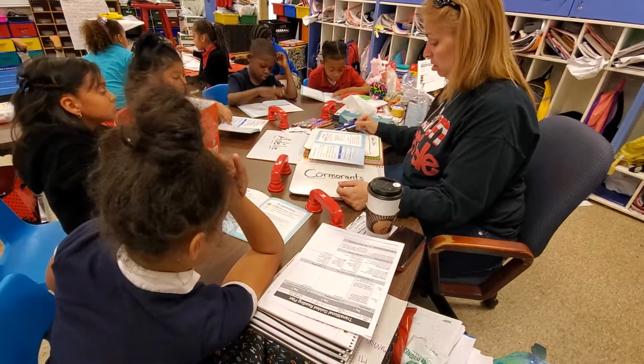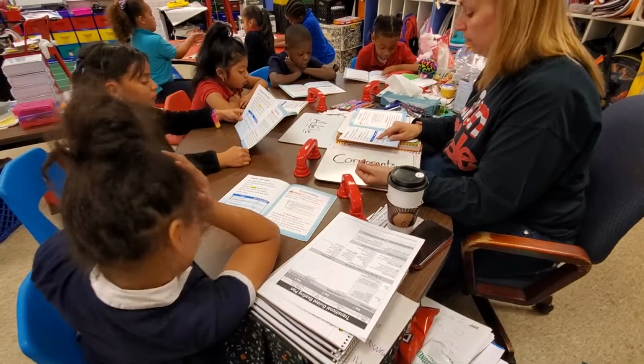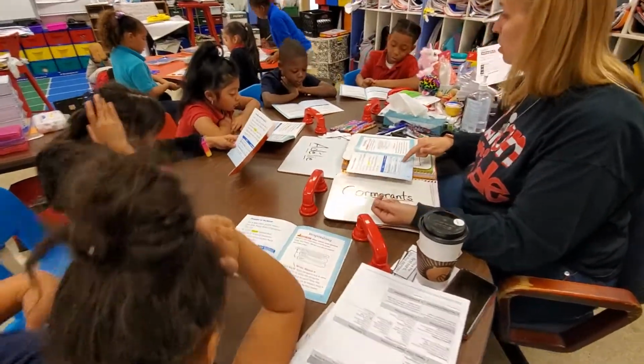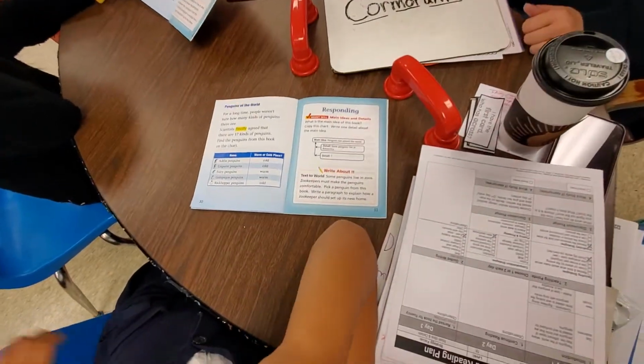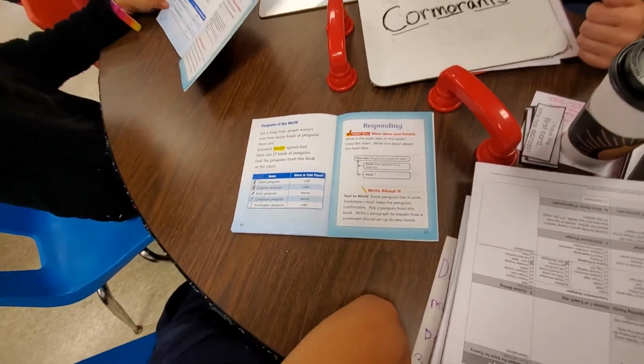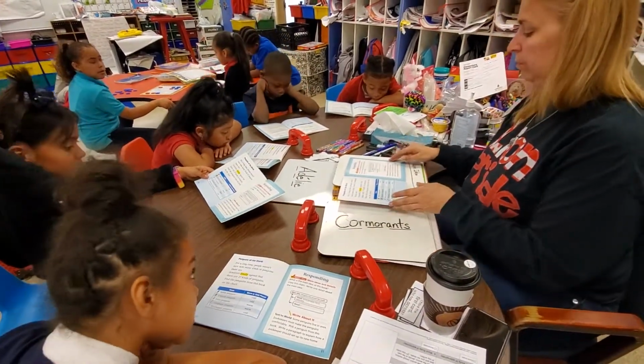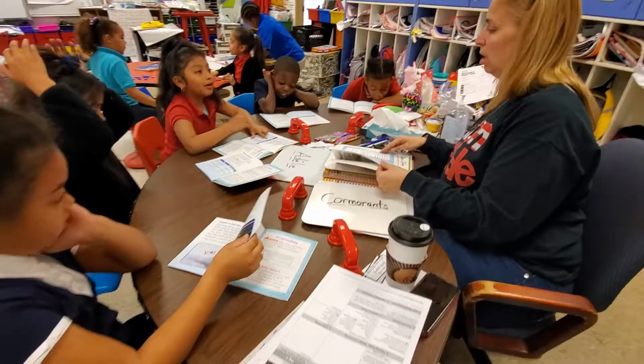Fairy penguins live in the warm. Where do Adelia penguins live? In the cold. Where do rockhopper penguins live? Warm. Where do Galapagos penguins live? Where do emperor penguins live? Cold. All right. Y'all did good on those text features.